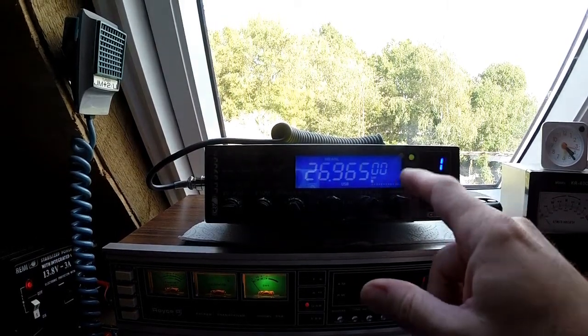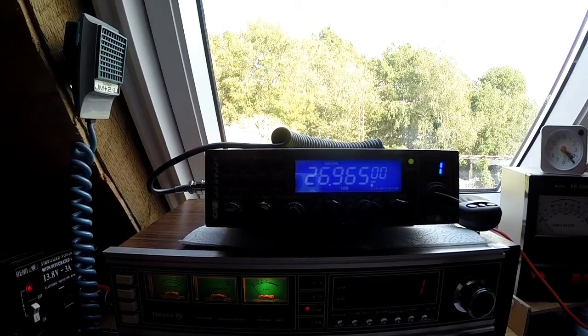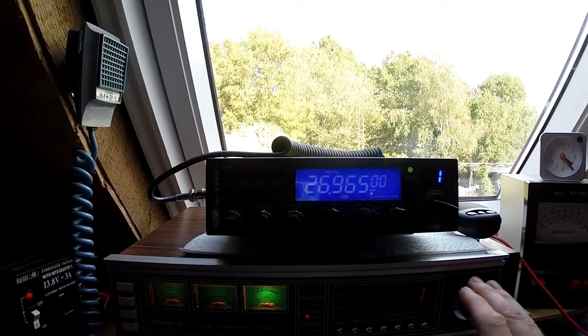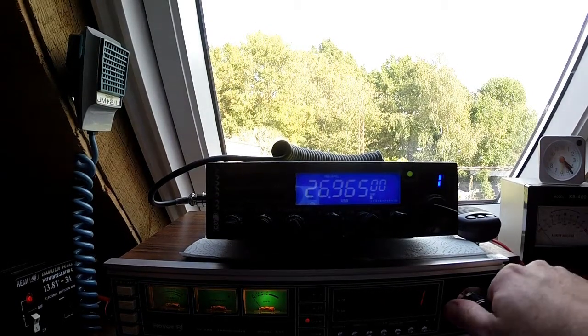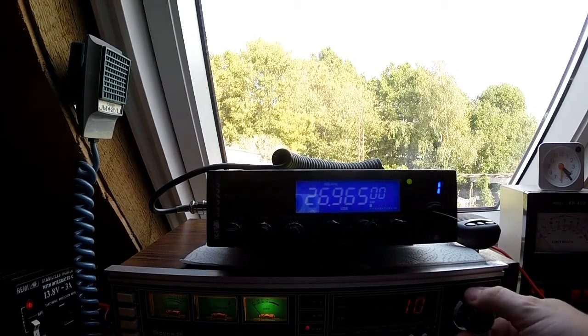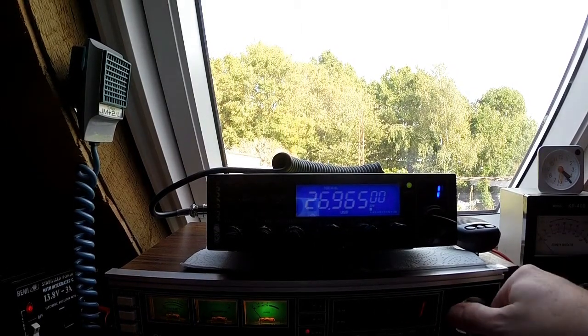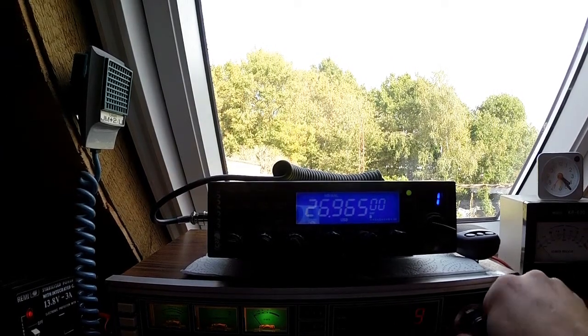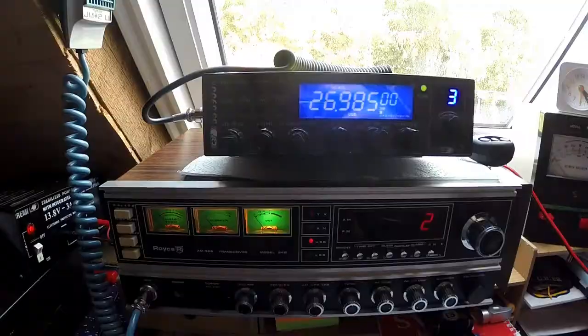Now I'm going to use this to show you what I mean by the alpha channels, because if you've got this type of radio, you may not actually even be aware they exist, because when you change your channels, you go 1, 2, 3, 4, 5, 6, 7, 8. There's no gaps. It's just a consistent 40 channels. So it goes all the way from 40 consecutively all the way down to 1.